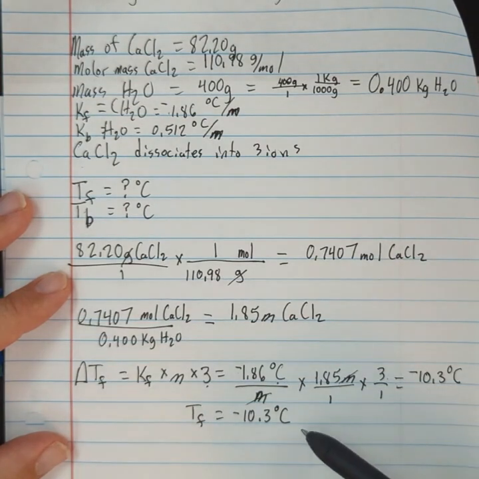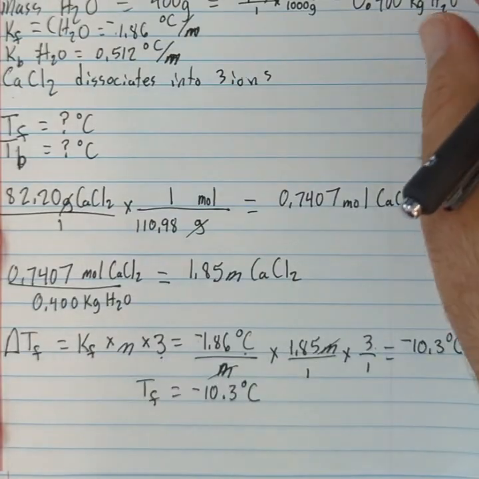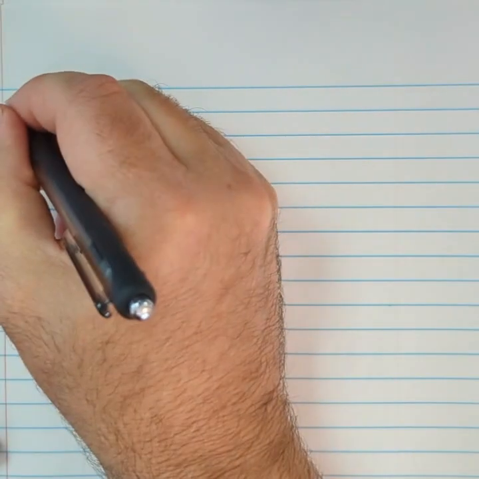That's the new freezing point of H2O once we added the calcium chloride. Now we're going to do the same thing to find the new boiling point.